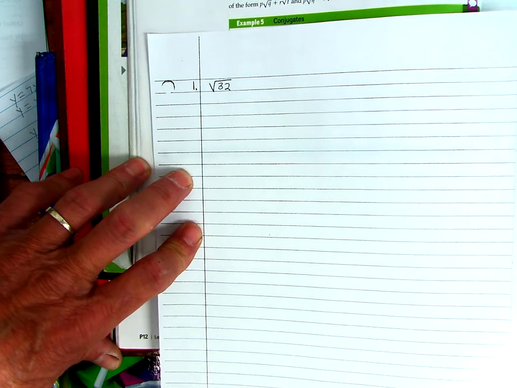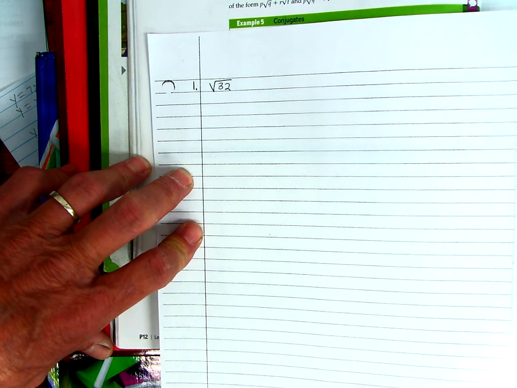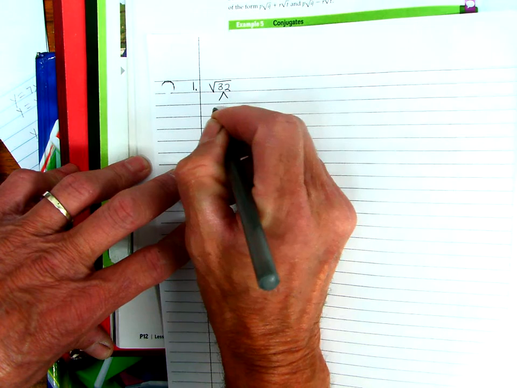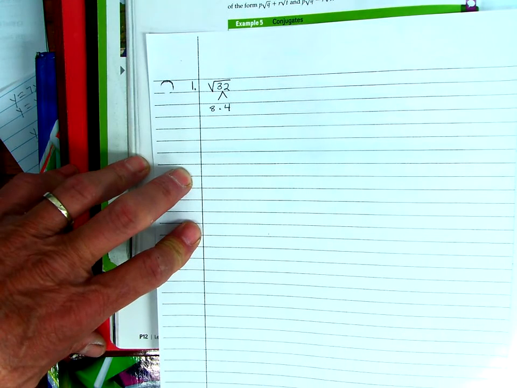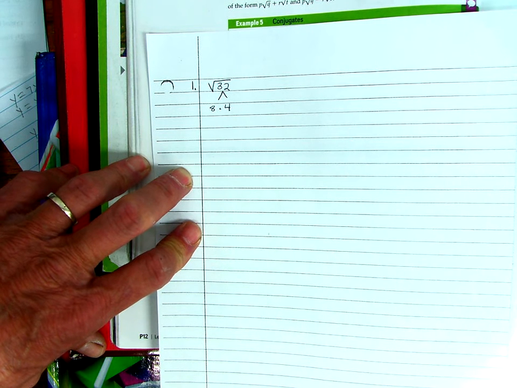Alright, so 32. What two numbers can you multiply together to get 32? 8 and 4. So we'll start with that. 8 times 4. 8 is not a prime number. 4 is not a prime number. But already the 4, I know what the square root of 4 is. 2.